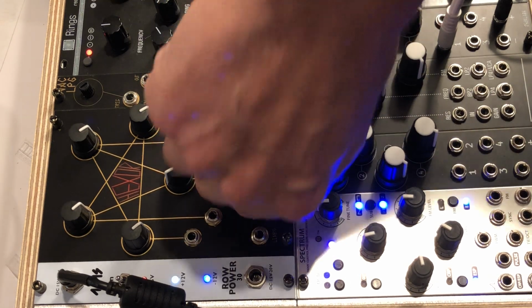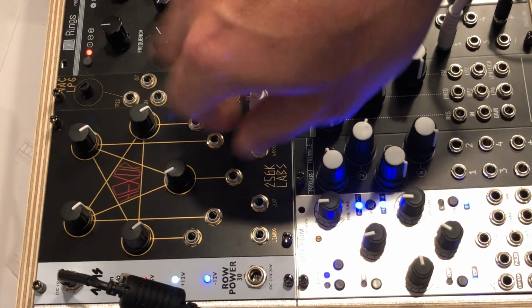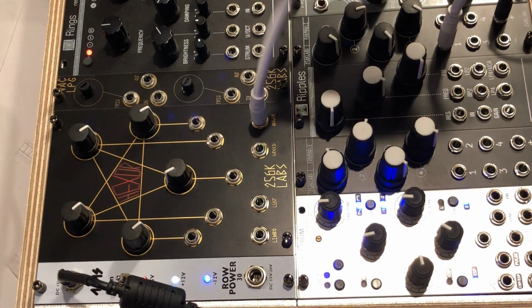Okay, now last one is anger. Anger is all four plus the fifth oscillator.